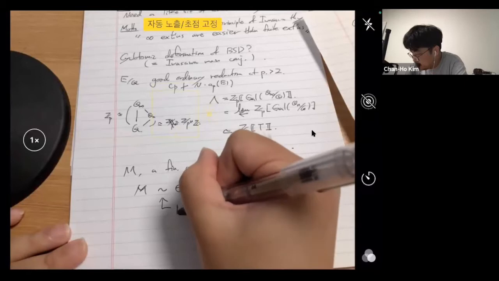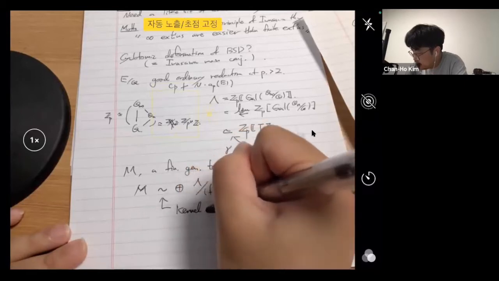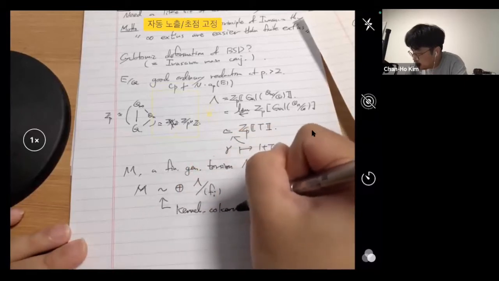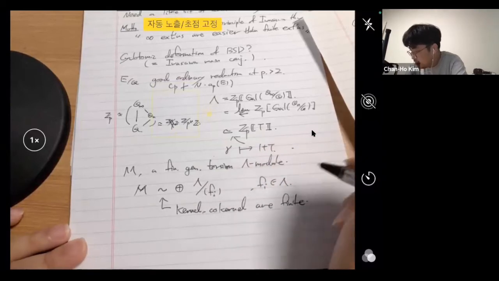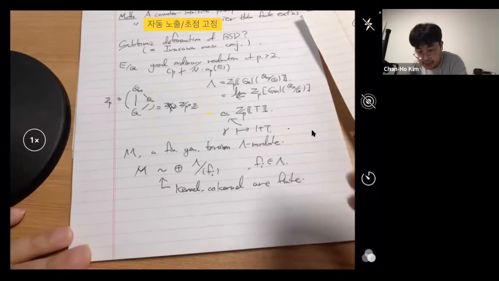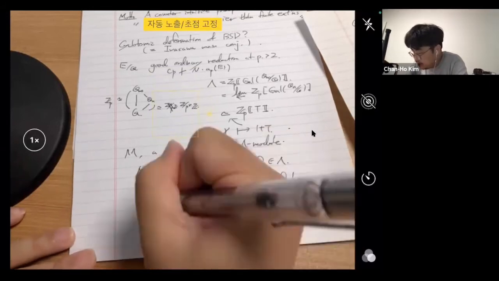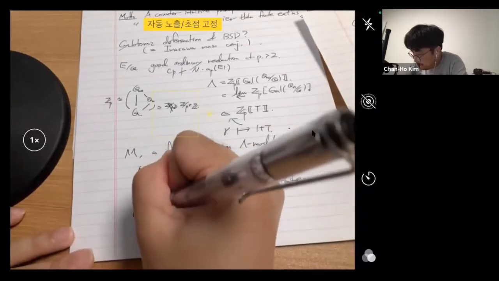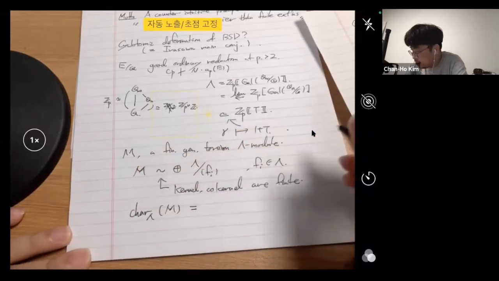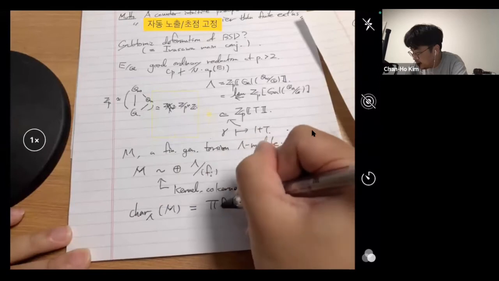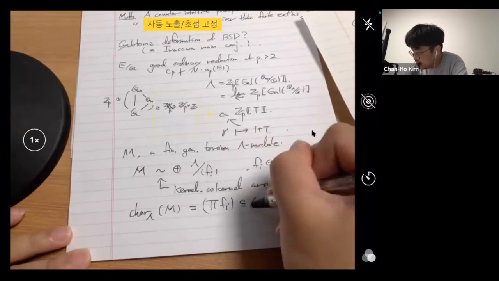So the kernel and cokernel are finite. In this situation, the characteristic ideal of M over Lambda is nothing but the product of all these f_i.